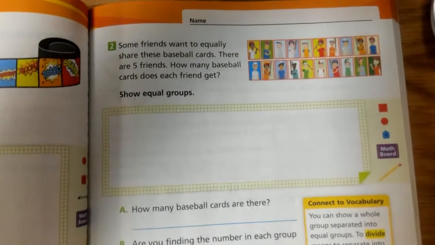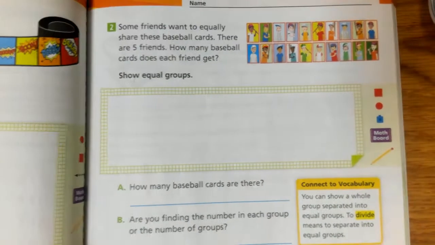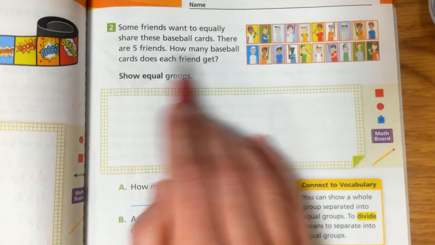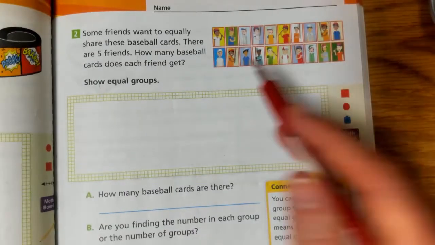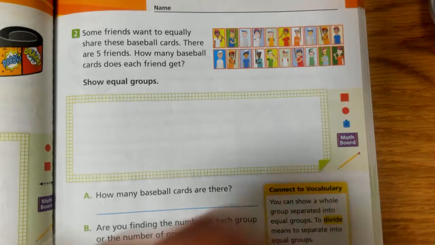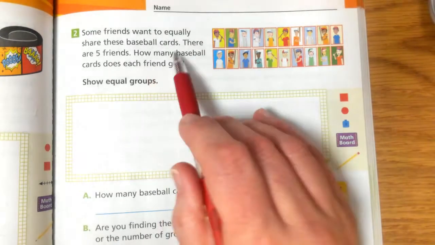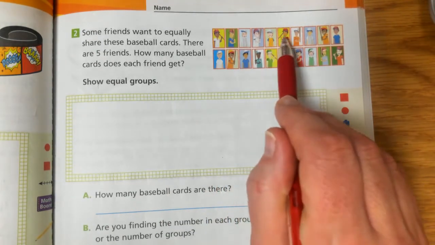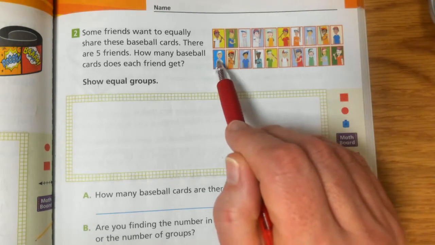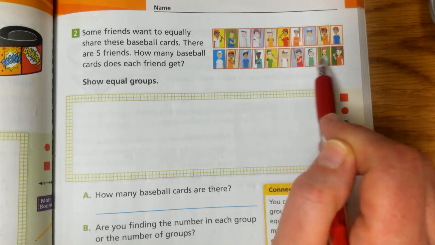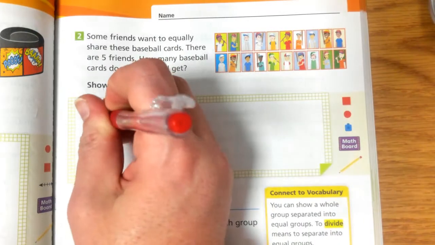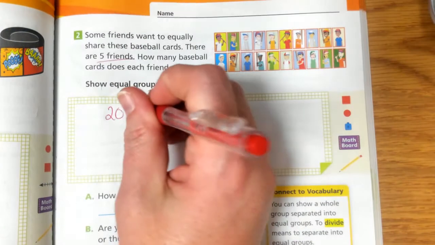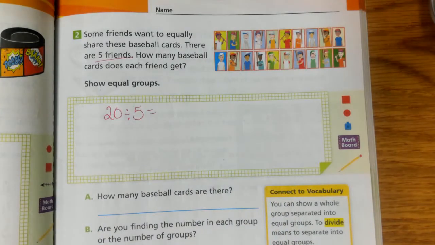So we've got some baseball cards. Some friends want to equally share these baseball cards. There are 5 friends. How many baseball cards does each friend get? Well, we need to figure out first, how many total baseball cards are there? Let's count them. It doesn't tell us in the problem, right? So we have to count the baseball cards in this picture. 1, 2, 3, 4, 5, 6, 7, 8, 9, 10, 11, 12, 13, 14, 15, 16, 17, 18, 19, 20. So there are 20 total baseball cards, and we are dividing it by how many friends? 5 friends. So 20 divided by 5.